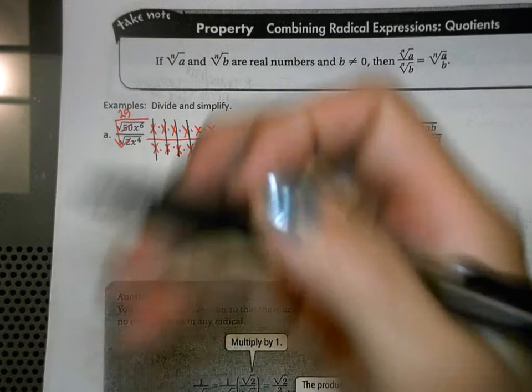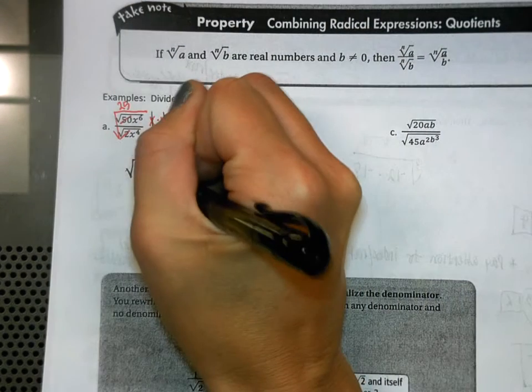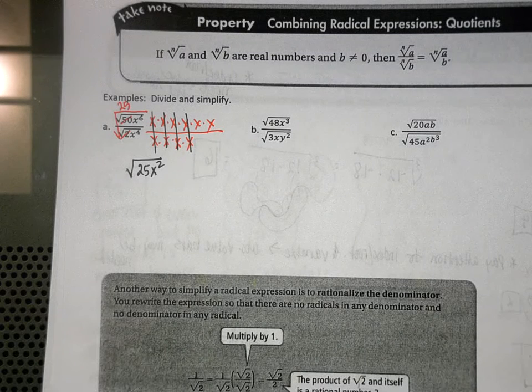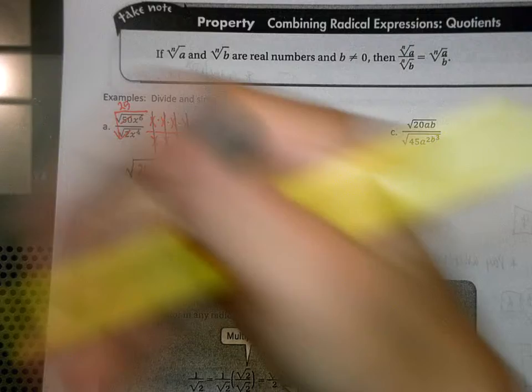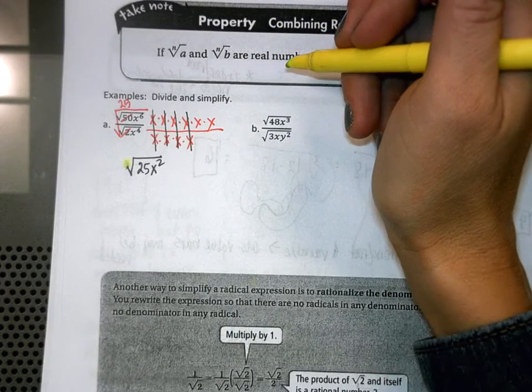So right now, once this one has reduced, I'm left with the square root of 25x squared. Before we go any further on the problem, we want to look: is there an even exponent inside and is it an even root? Yes. Okay, because whenever they don't say it, it automatically is a 2, right? So a 2 is even and this is even.